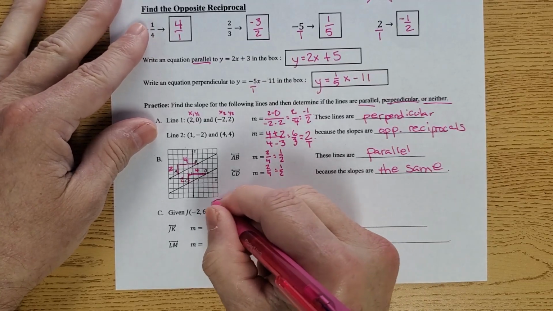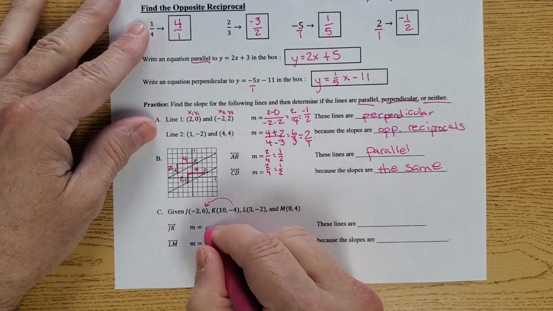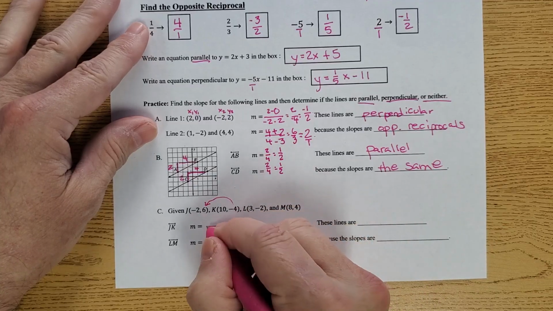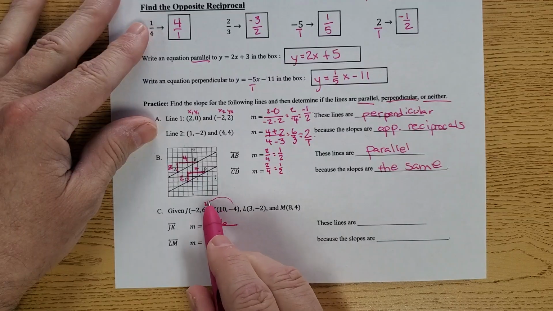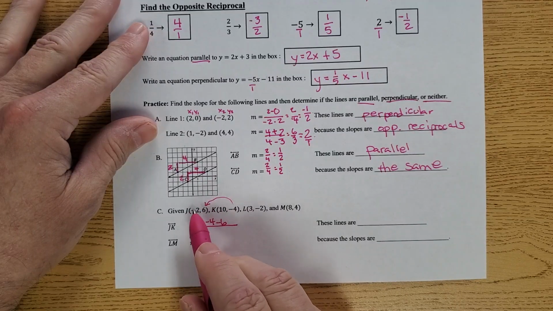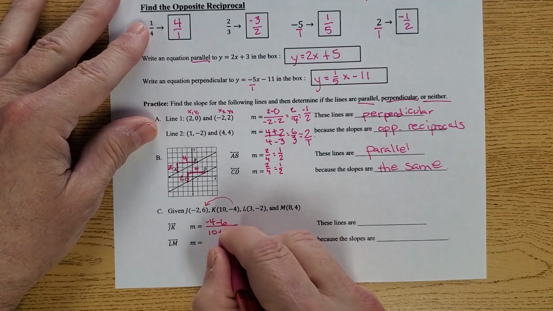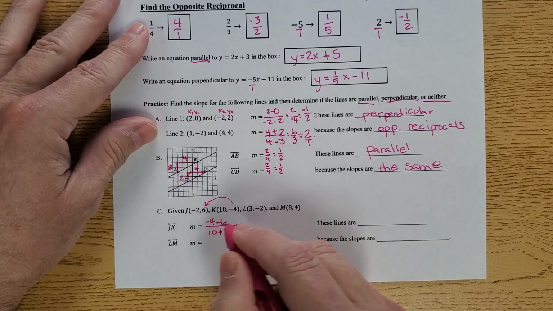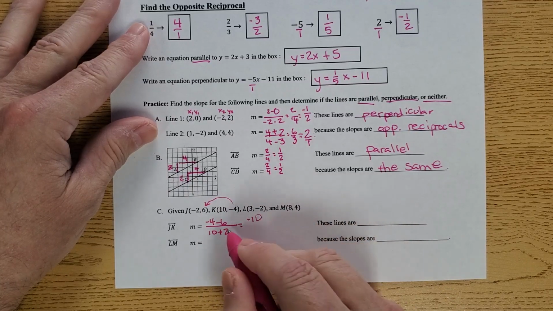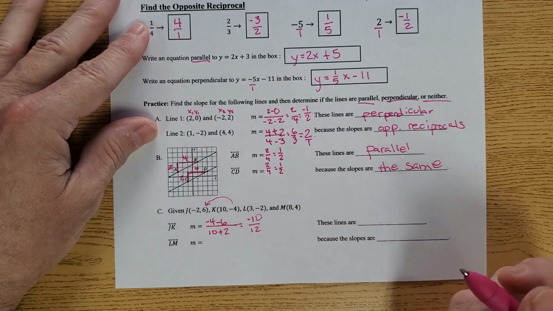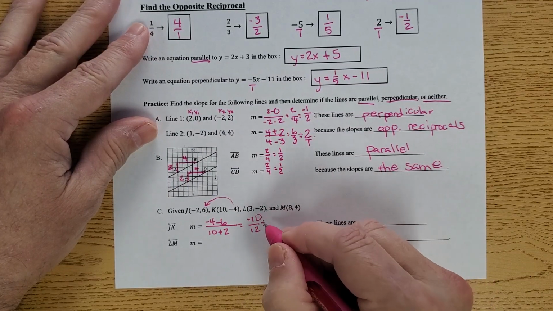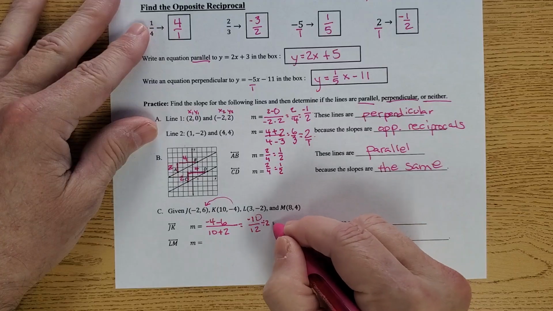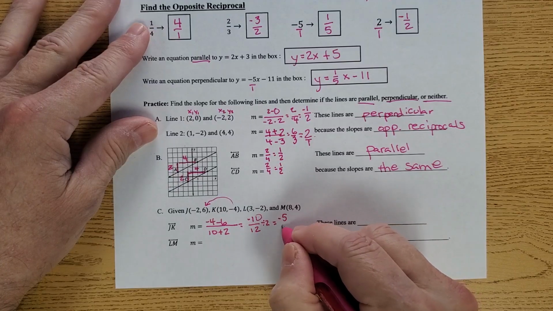Okay, so -4 minus 6, and then the x's, 10 minus a -2, so 10 plus 2, right? Okay, so that's -10 over 12. If I divide both of them by 2, then I get -5 over 6.